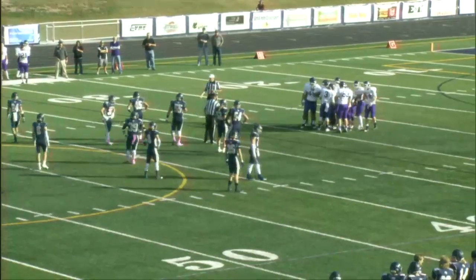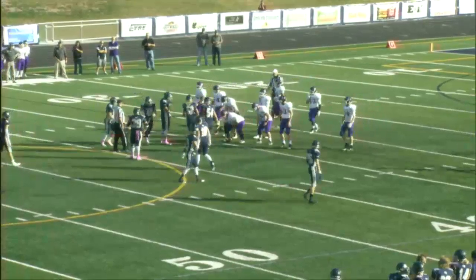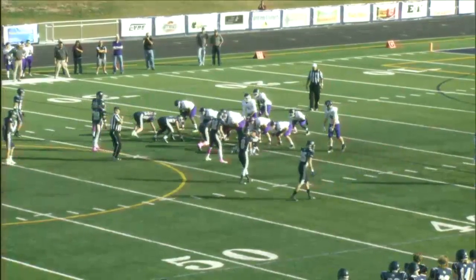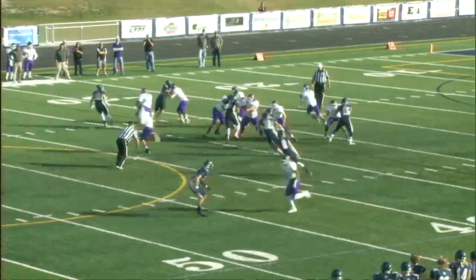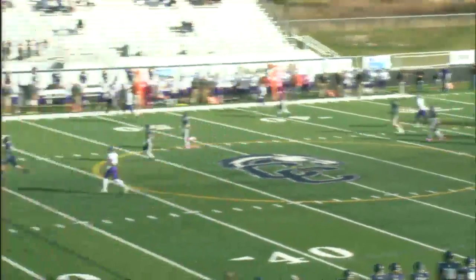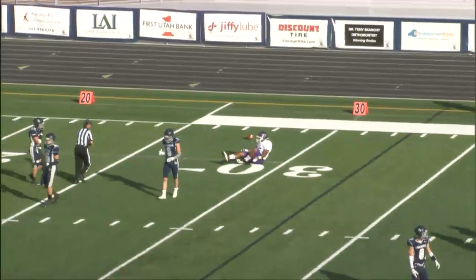In the second half, Orem made a furious comeback to tie the game at 41. And with just seconds left on the clock, Brandon Mortensen kicked a field goal for the Chargers to win by 3. That ball almost caught downfield at the 30-yard line.